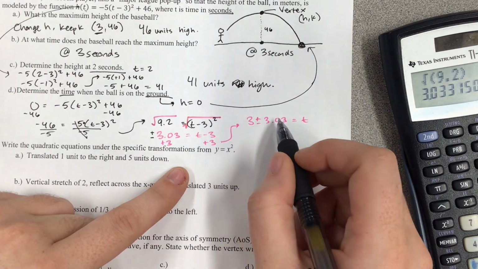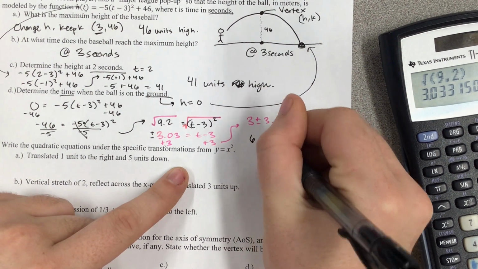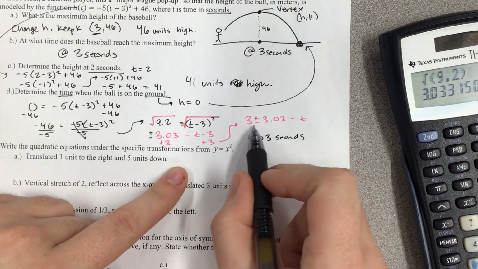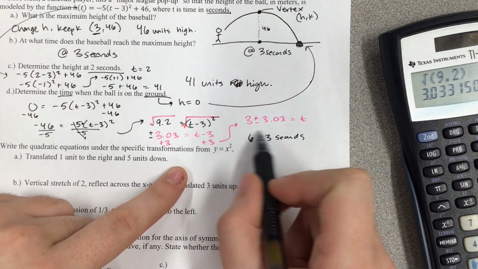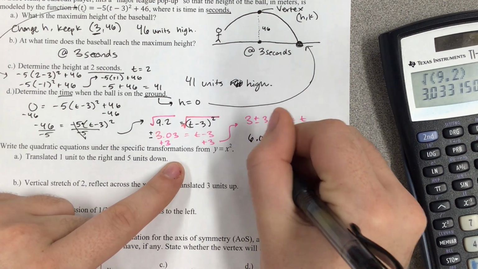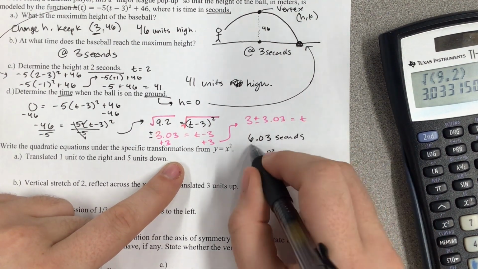Now, if I do 3 plus that, I get about 6.03 seconds. If I subtract that, I'm going to get 0.03 seconds. Now, which one makes the most sense?